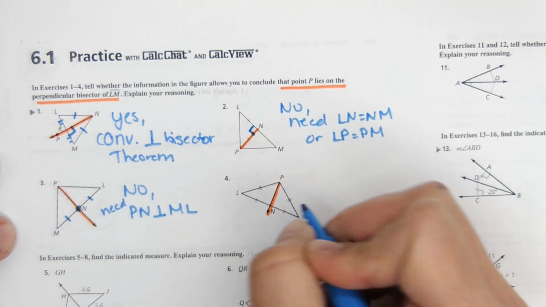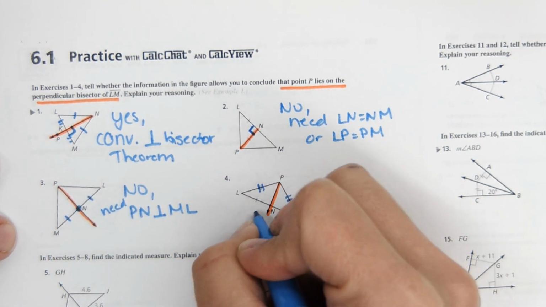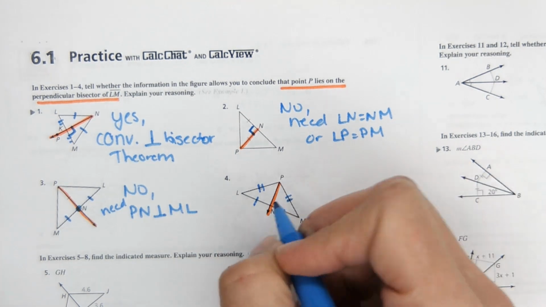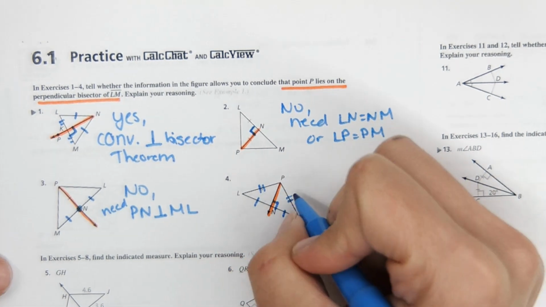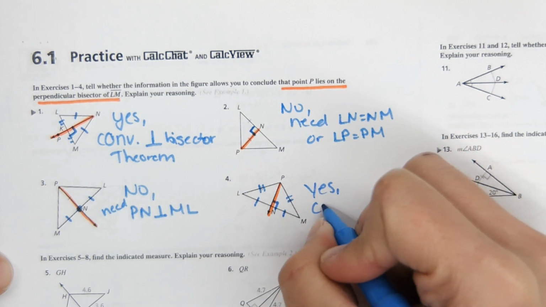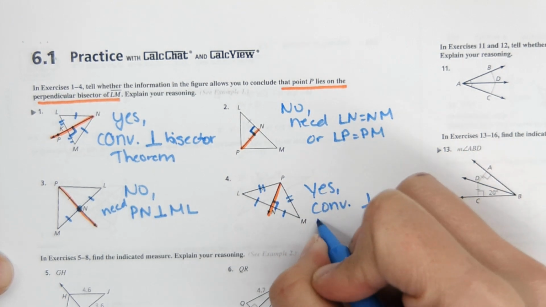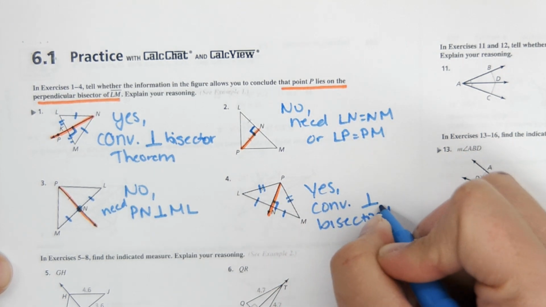And then for 4, it shows that this is equal to this is equal to this. Cool. Based on that, we can use the converse to prove that this is a 90-degree angle. So yes, converse of perpendicular bisector theorem.